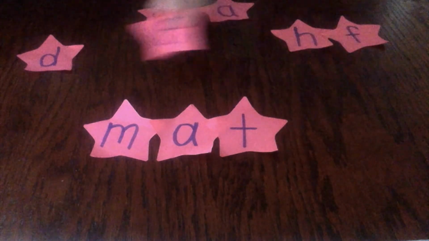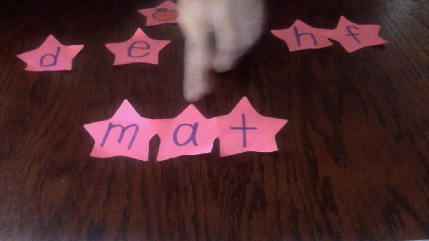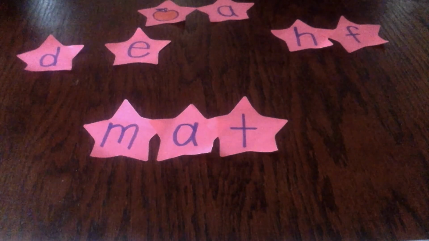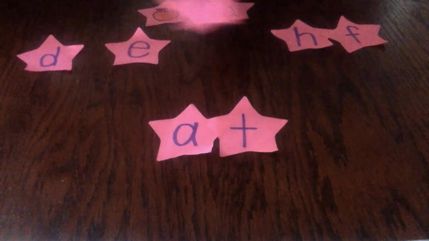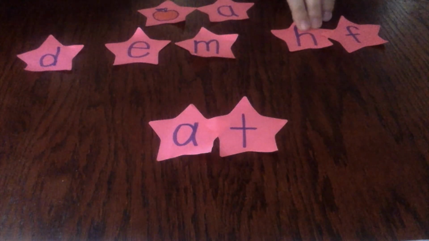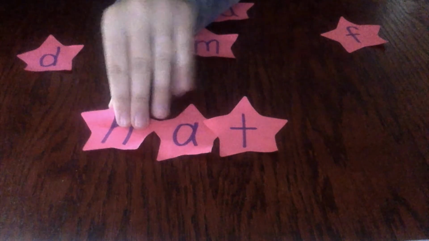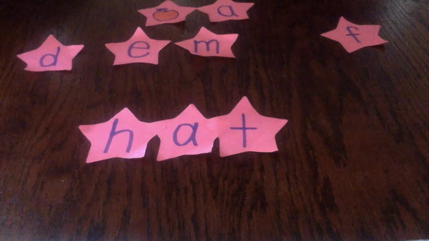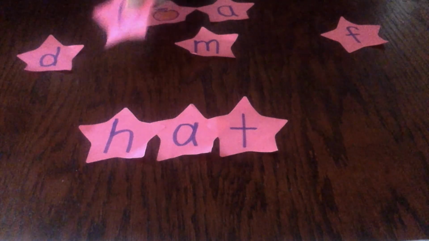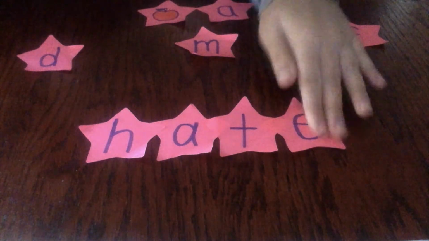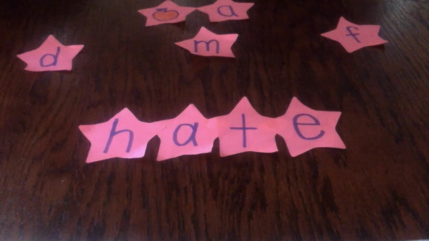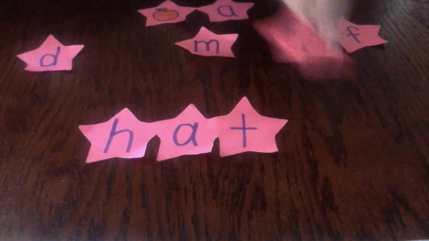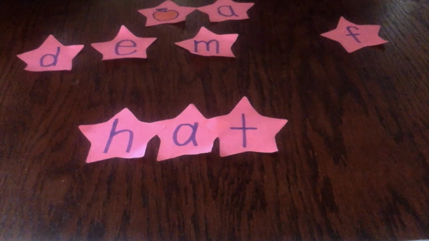Now, if we take away the E and it's M-A-T, we changed it to mat. Now we'll take away the M, we'll add the H. Good job, that is hat. Adding the silent E, which makes it hate. Take away that silent E and it goes back to hat.